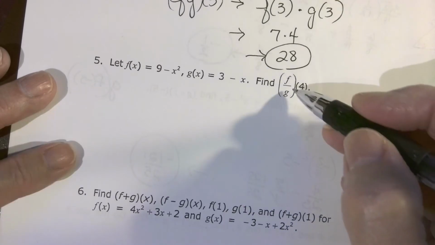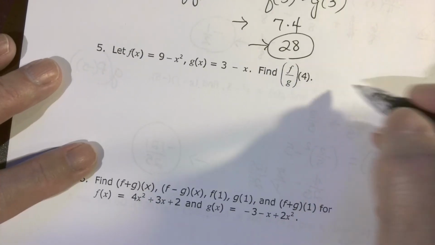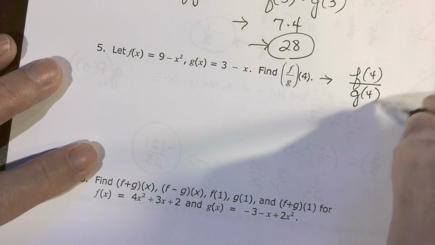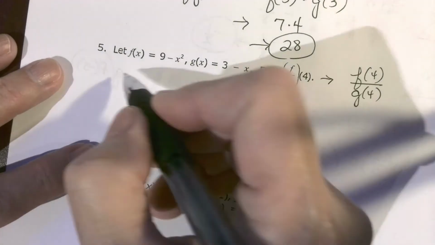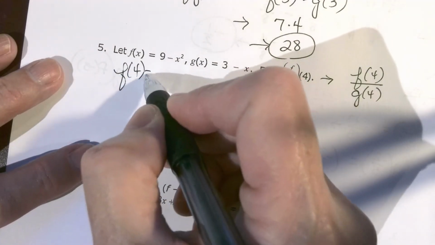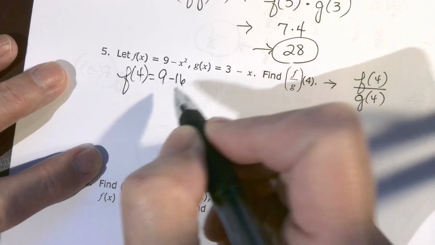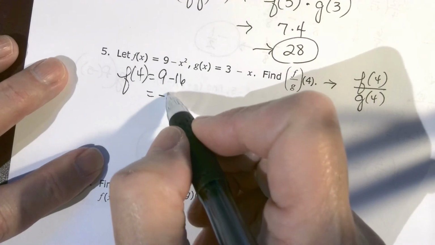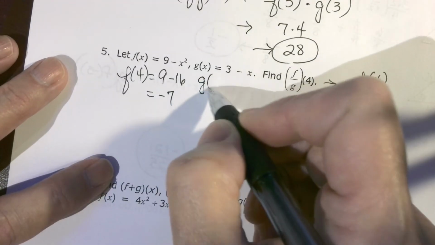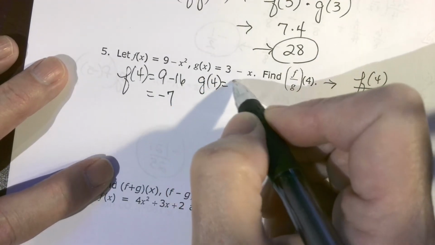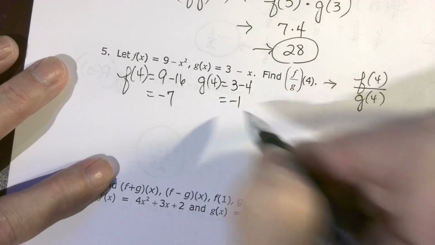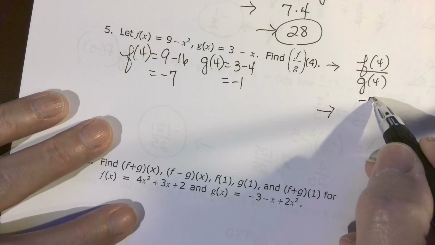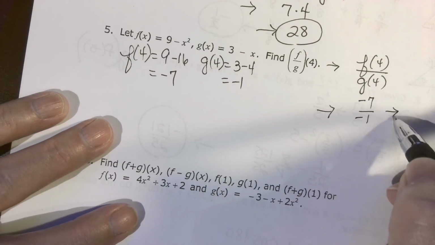Okay? Now this one means, obviously, division. So this means f of 4 divided by g of 4. So, of course, I want to find each one of those first. So, f of 4 is going to be 9 minus 16. So, that's going to be negative 7, right? And g of 4 is going to be 3 minus 4. So, that's negative 1. So, to do this, I'm going to have negative 7 over negative 1, or 7.